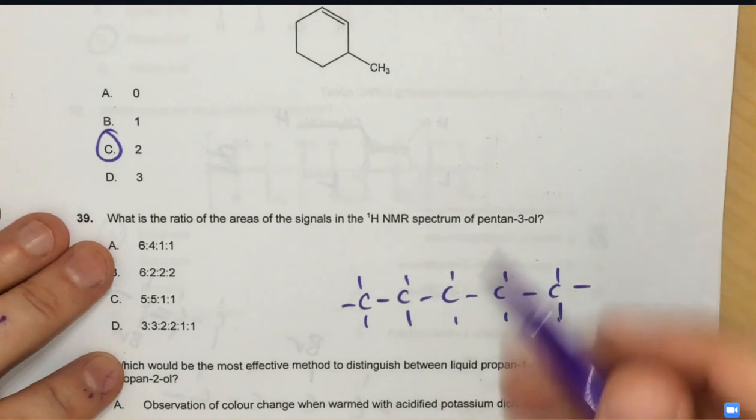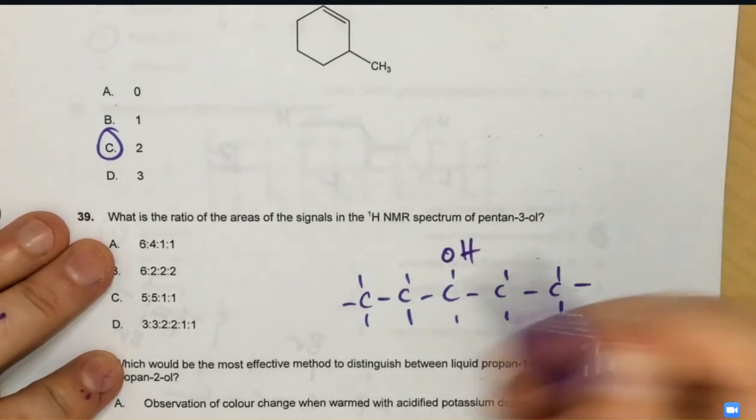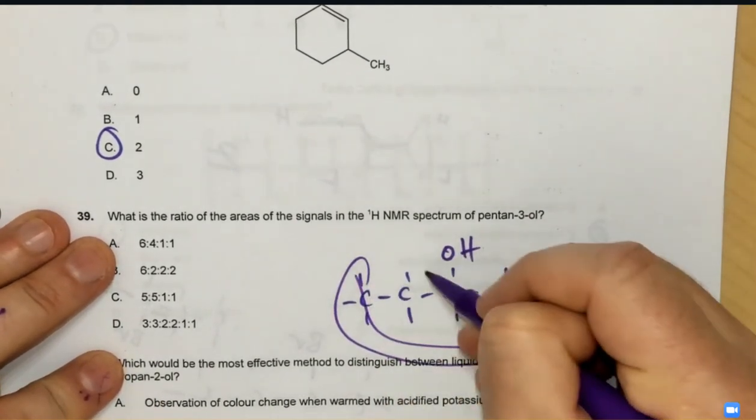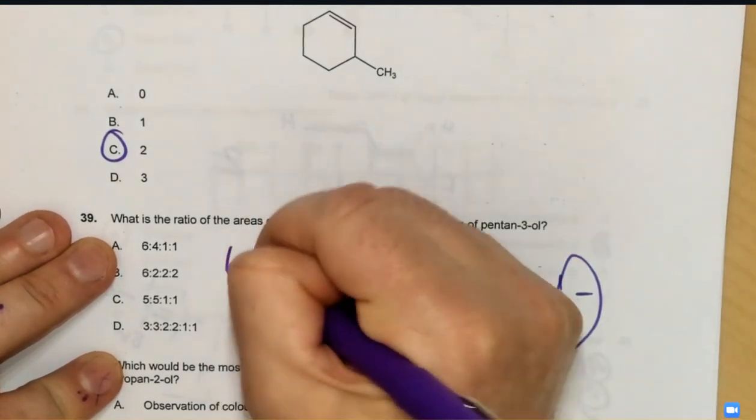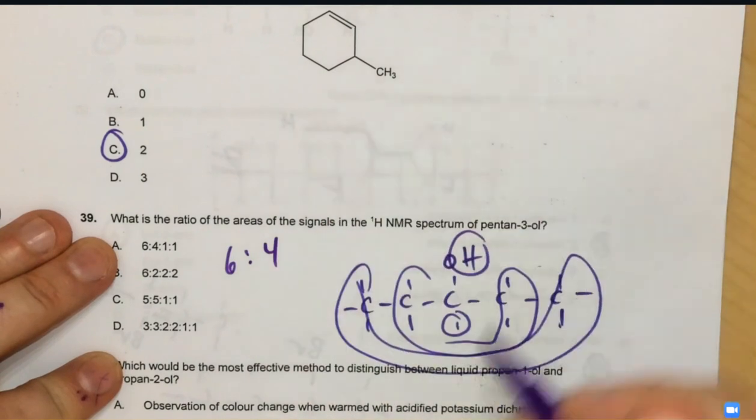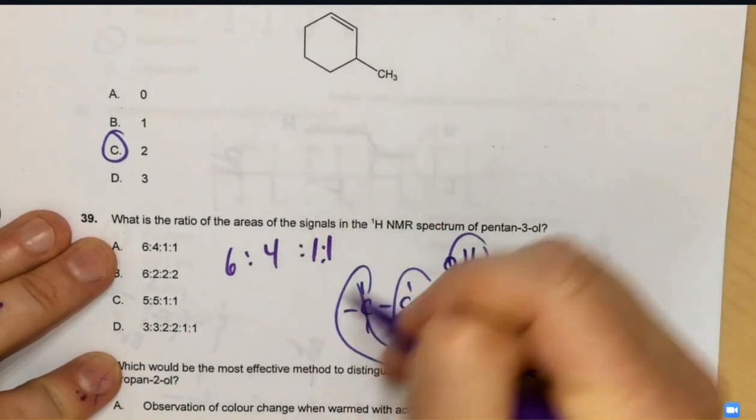I'm almost done. Pentan-3-ol would be here. So we have 4 environments: 1 there, 1 there, 1 there, and 1 there. There are 6 hydrogens in one, 4 in another, and 1 in each of the other 2.